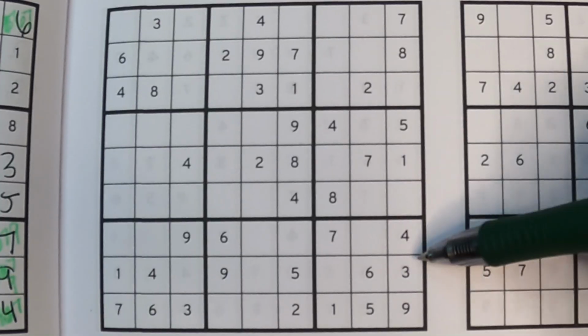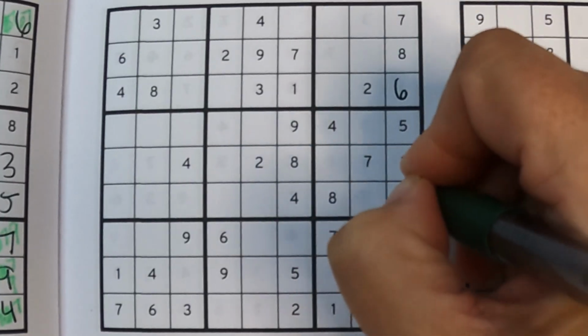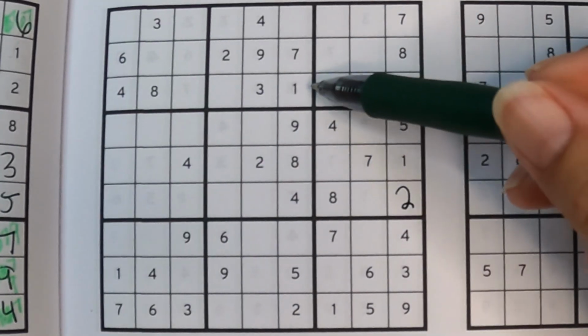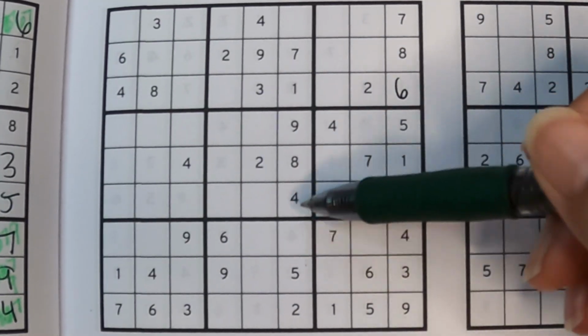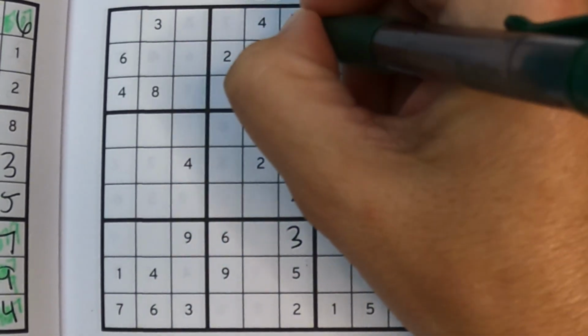If we start with this column, we're missing 2 and 6. We've got a 2 here, so 6, 2. For this column, we're missing 3 and 6. We've got a 6 here, so 3, 6.